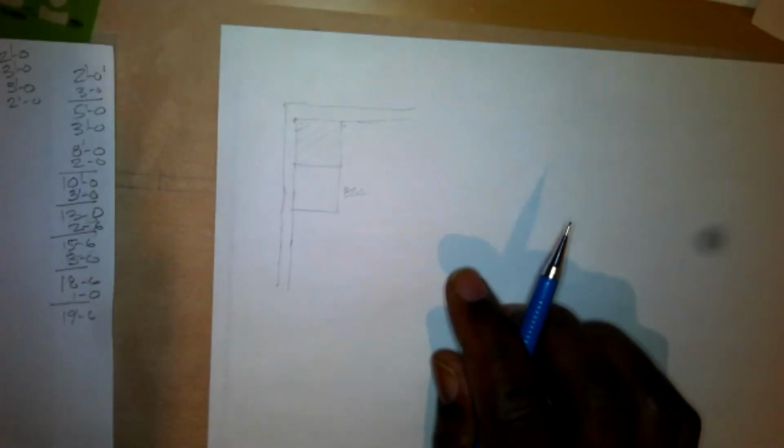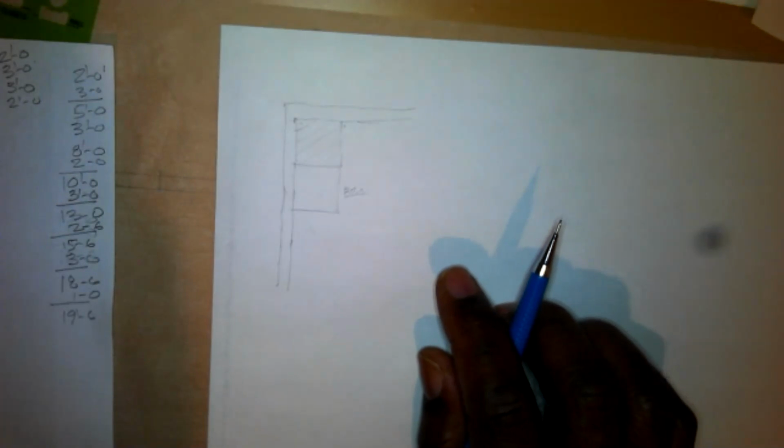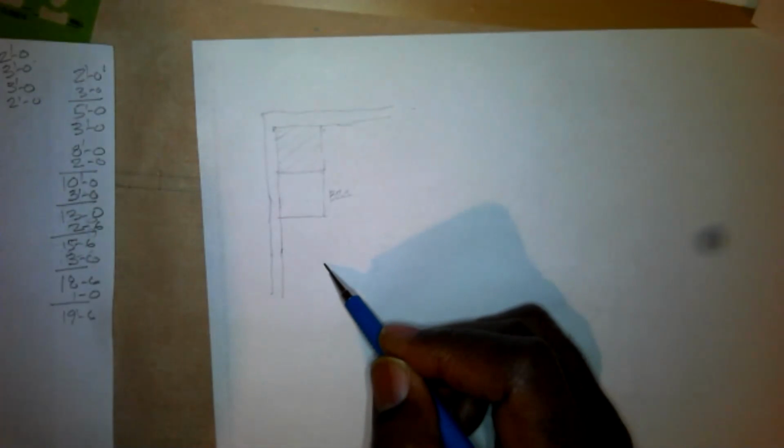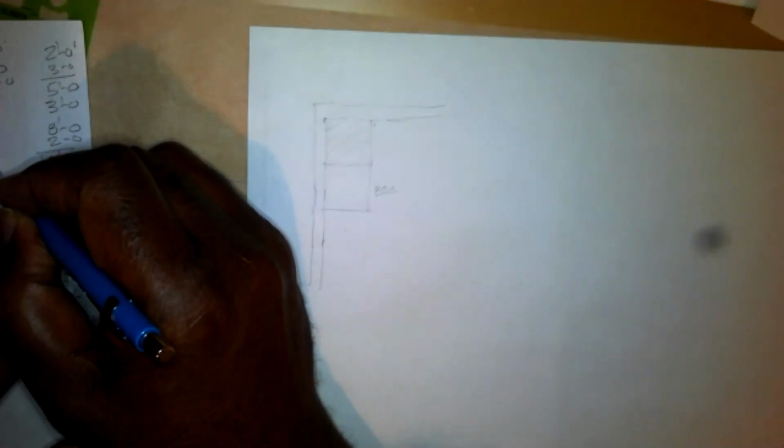But now we need space on either side of the refrigerator for easy access and for ventilation. So your refrigerator is 36. We're going to add 2 more inches to that. So that's going to be 38 inches, 3 feet 2 inches.